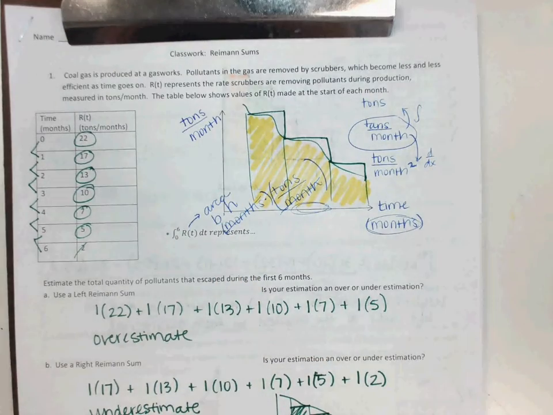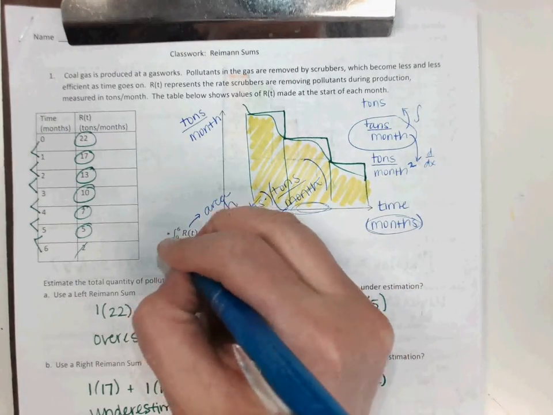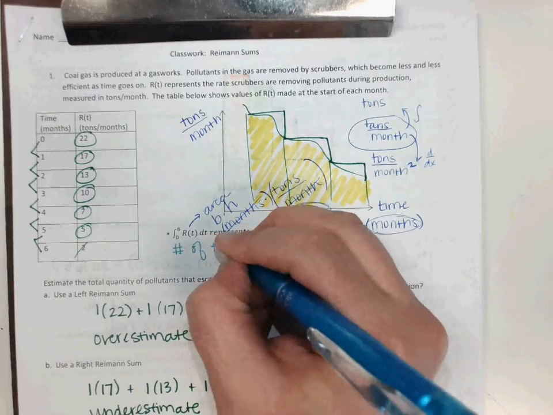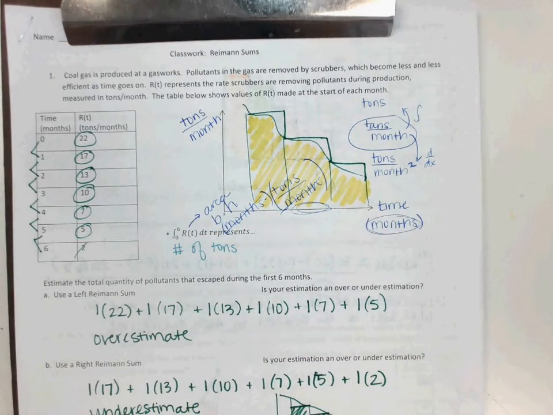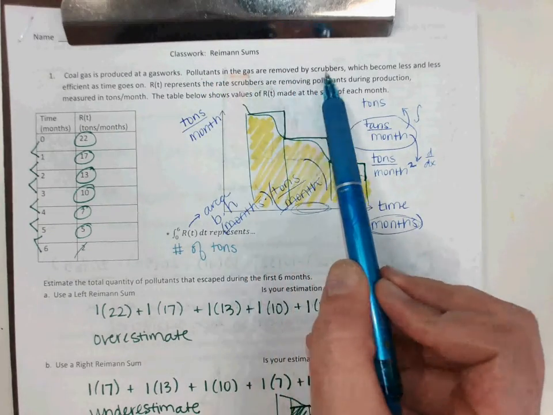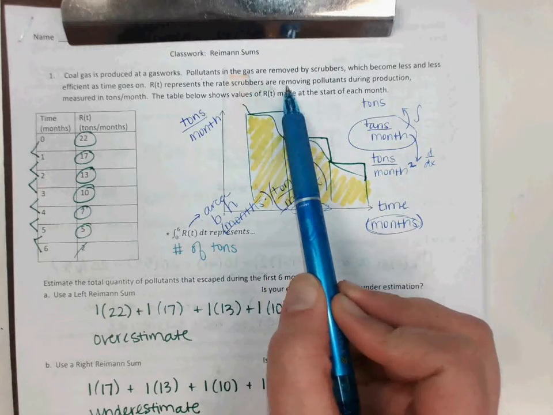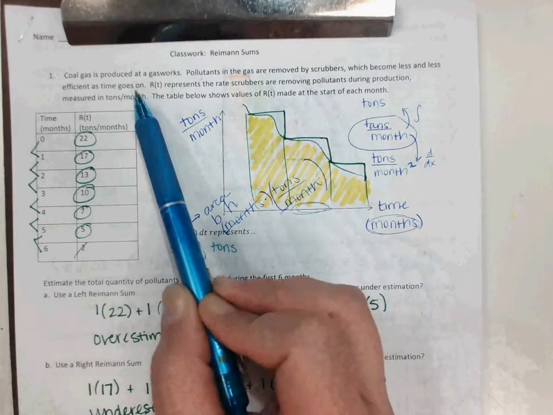Okay, so let's do what our integral represents. Our integral represents the number of tons, and then we have to go back and read the question to see what the tons are. So it says, the pollutants in the gas are removed by scrubbers. R of t represents the rate that scrubbers are removing pollutants in tons per month.